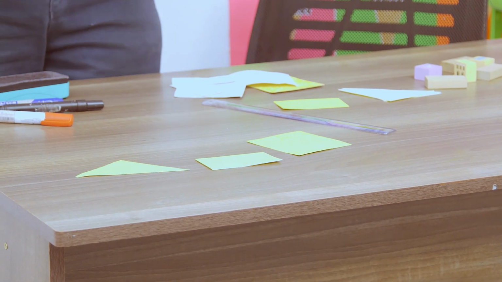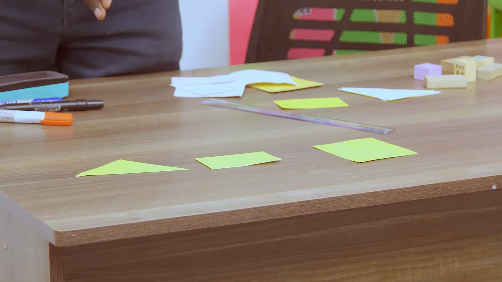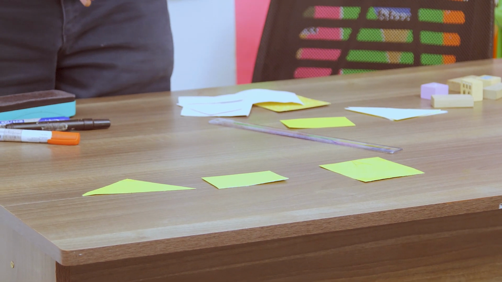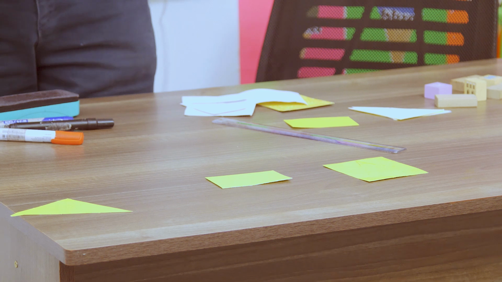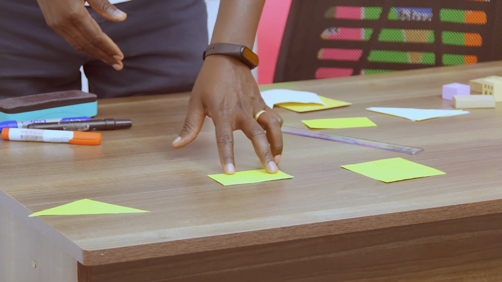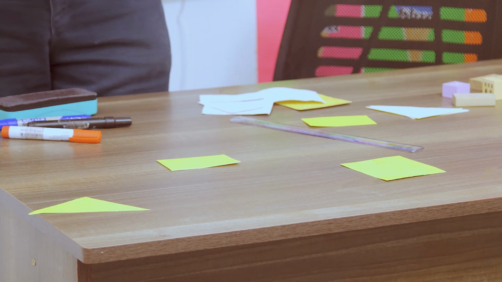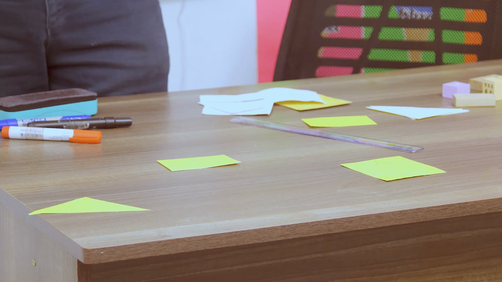In our pairs, Victoria, what is the name of this shape? It is a square, correct. And Tom, what is the name of this shape? It is a triangle, correct. And Victor, what is the name of this final shape? It is a rectangle. Good of you.